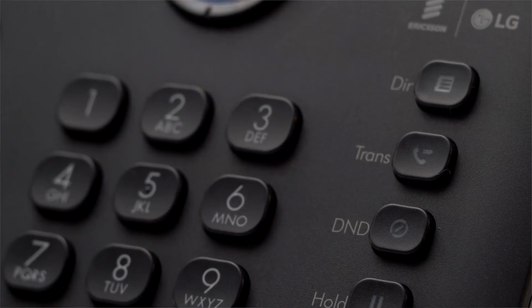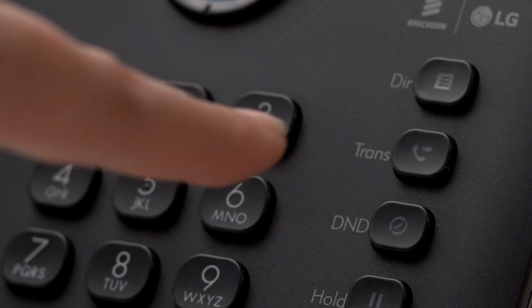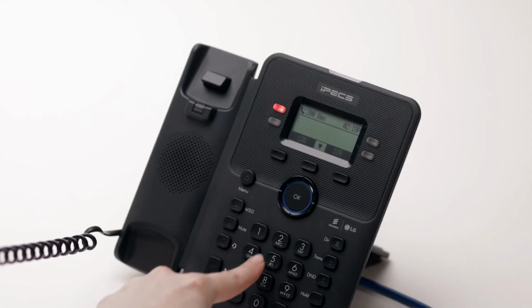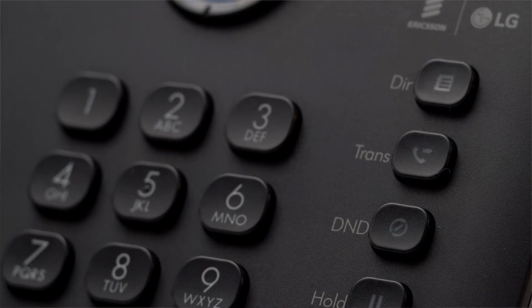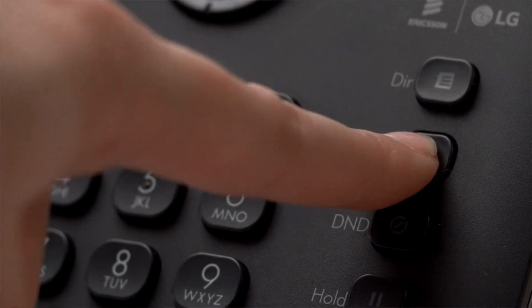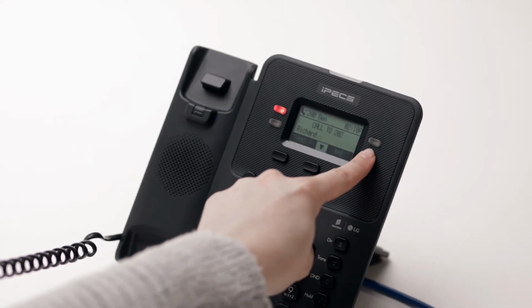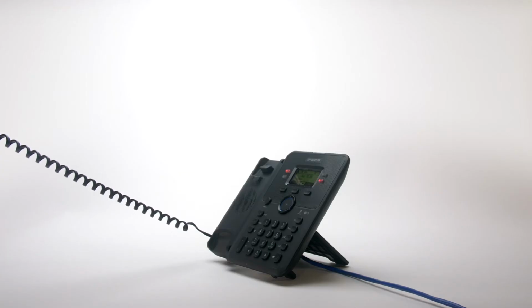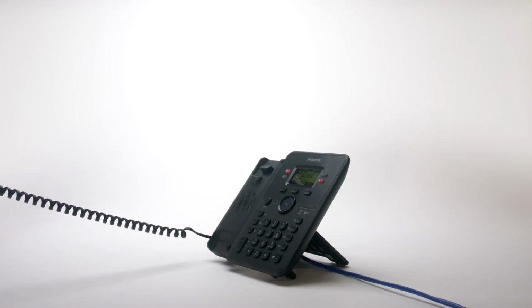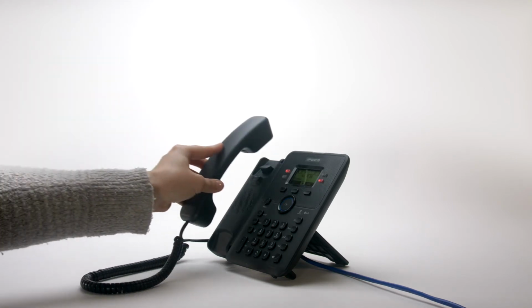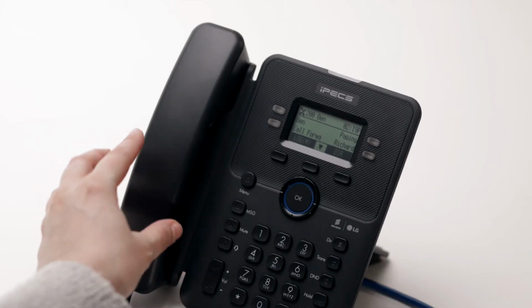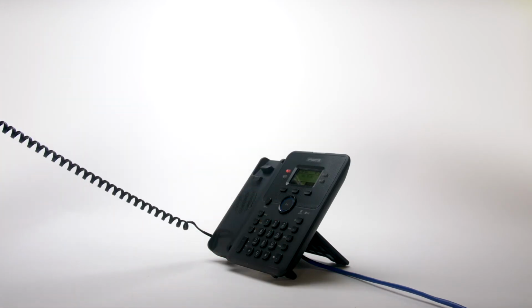To transfer a call to a colleague, press the transfer button, then dial the recipient's extension or external number. We can simply press the transfer button followed by the OK button, followed by the flex key for your colleague's extension. You can either speak to your colleague to announce the transfer or simply hang up to place a blind transfer.